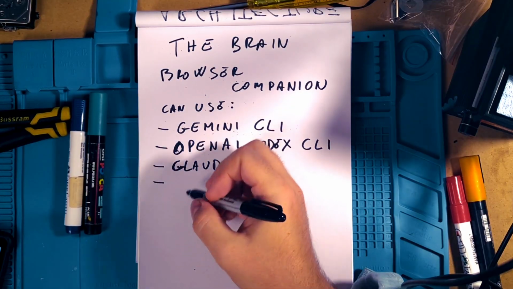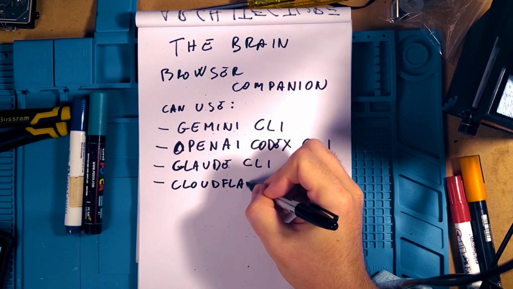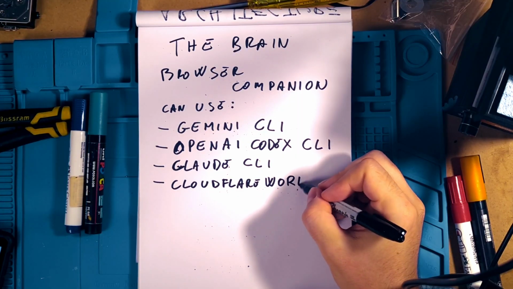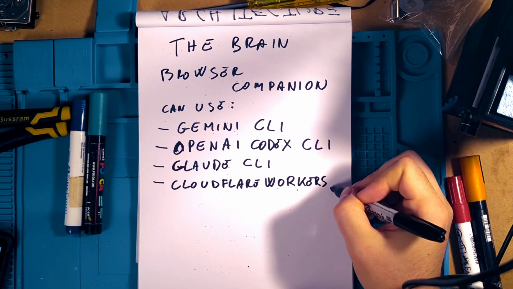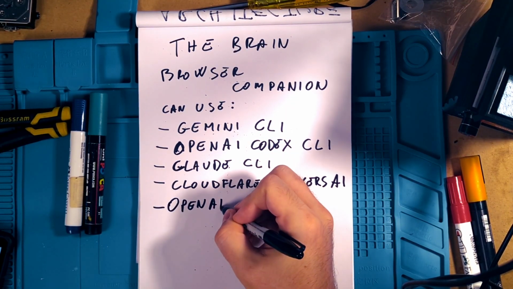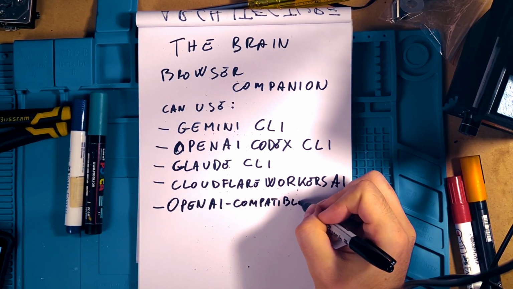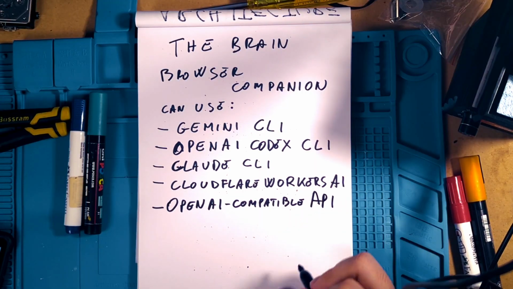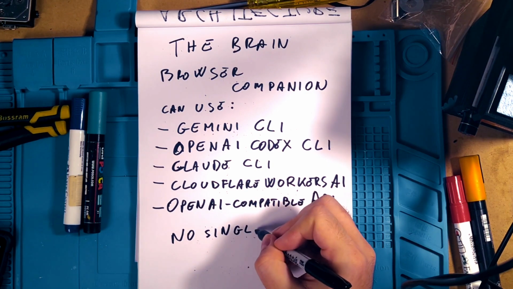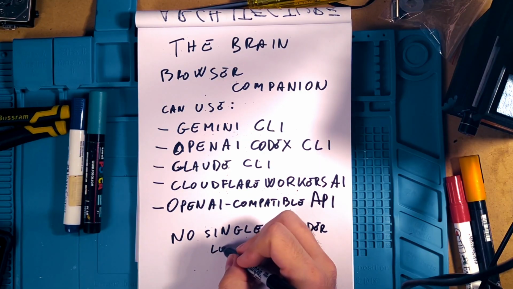The CLI connectors are especially interesting because they can help reduce costs. Instead of paying per API call, you may be able to use an existing subscription through the command line tool. And this was an important design choice. I wanted the companion to be flexible and not tied to a single company or pricing model.